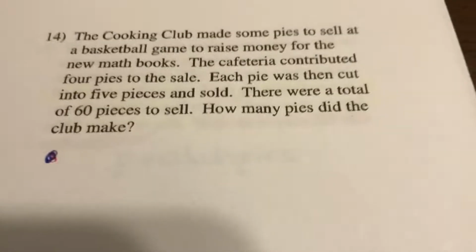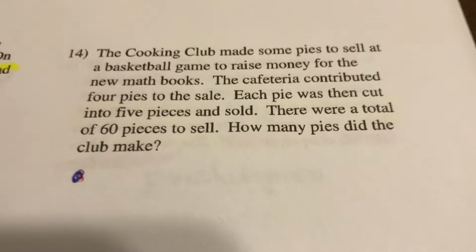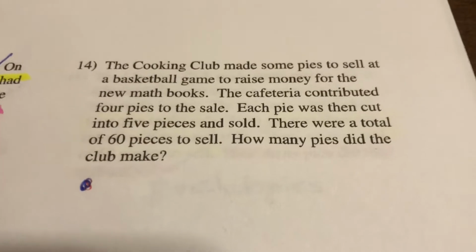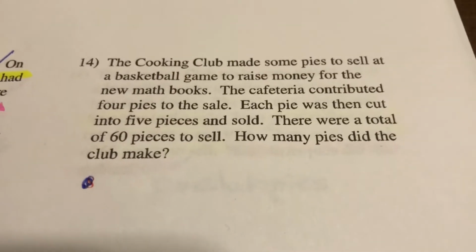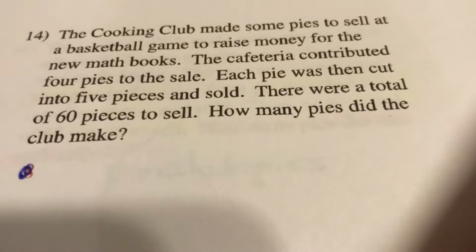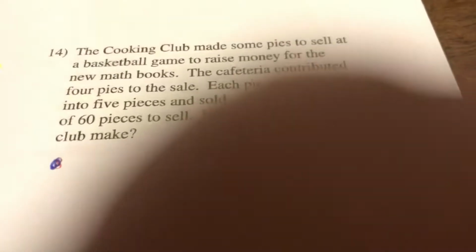So on our second one, it says, the cooking club made some pies to sell at a basketball game to raise money for new math books. The cafeteria contributed 4 pies to the sale. Each pie was then cut into 5 pieces and sold. There were a total of 60 pieces to sell. How many pies did the club make?